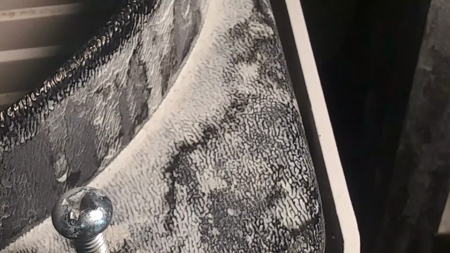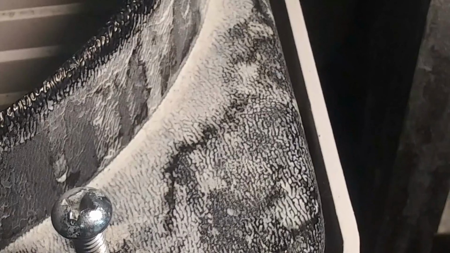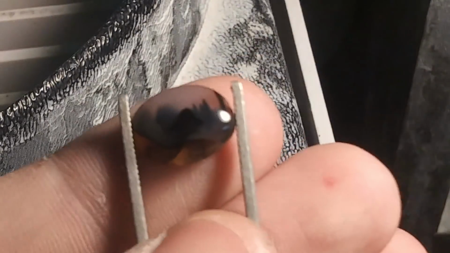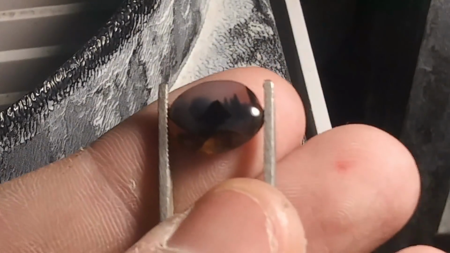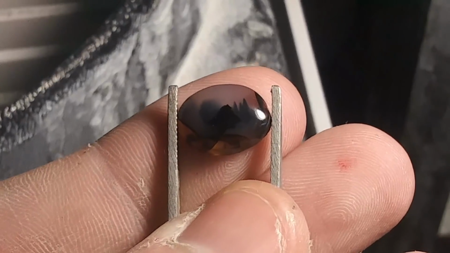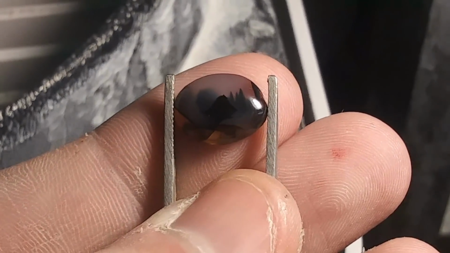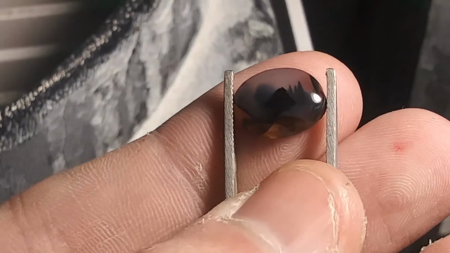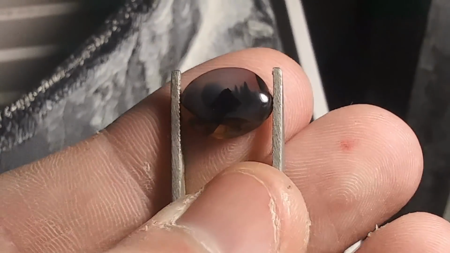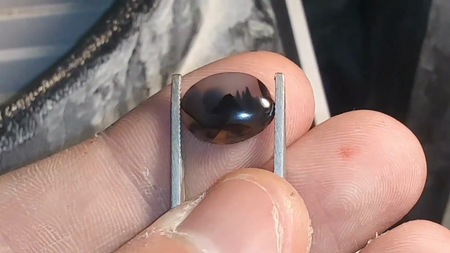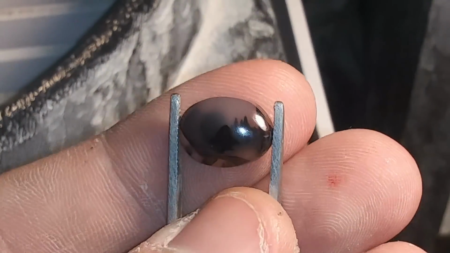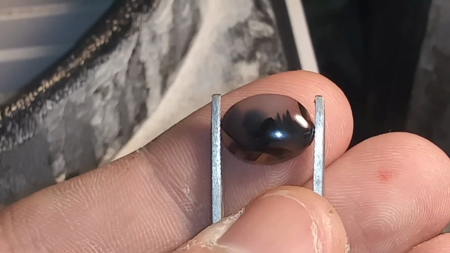But the second one, that I almost didn't even do, and I'm so happy I did. Oh, this might be my favorite one so far. Look at that beauty! I'll see if I can get a little closer, but I mean, it literally looks like a foggy forest, like a morning in the mountains or something.